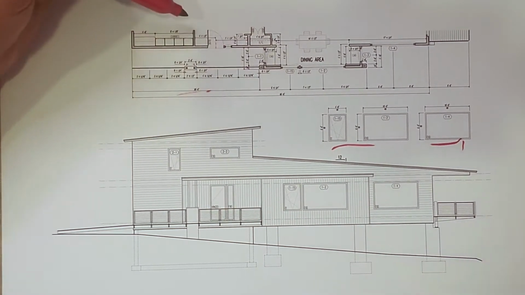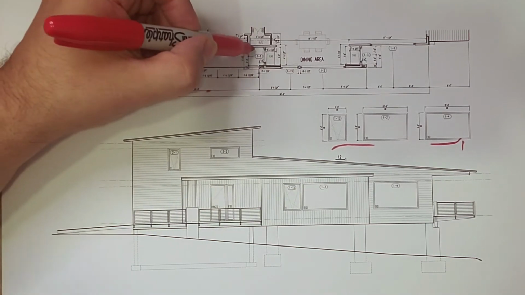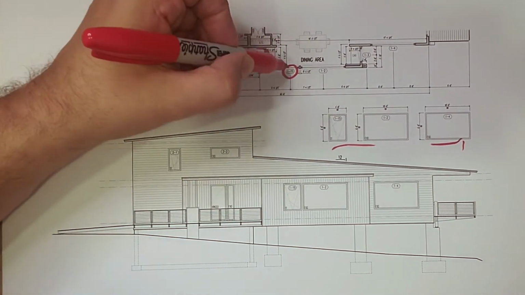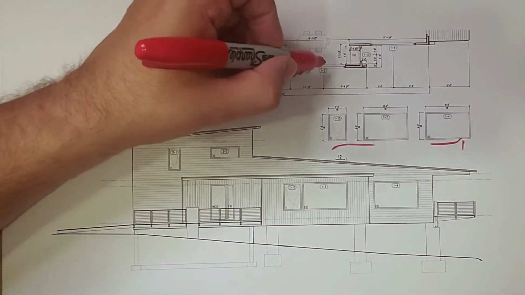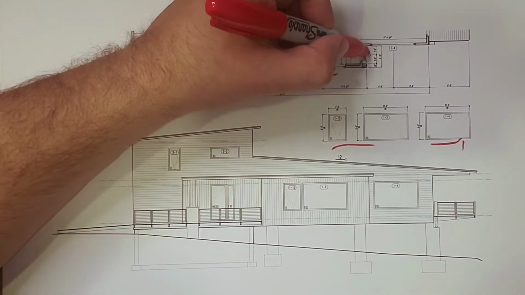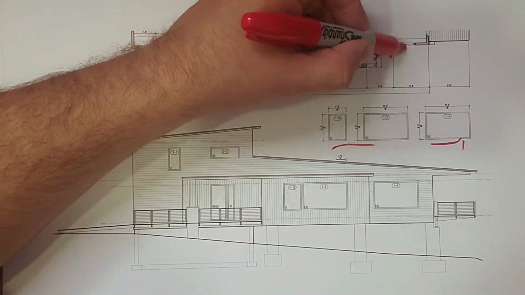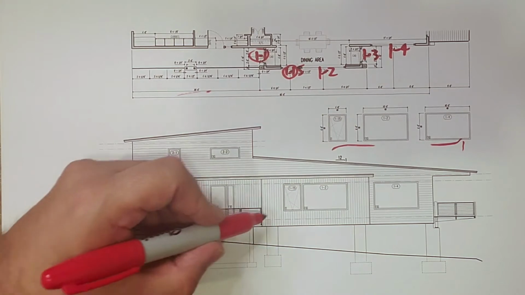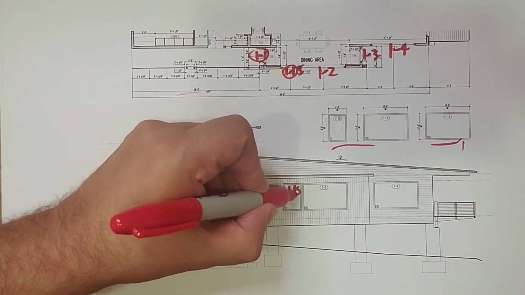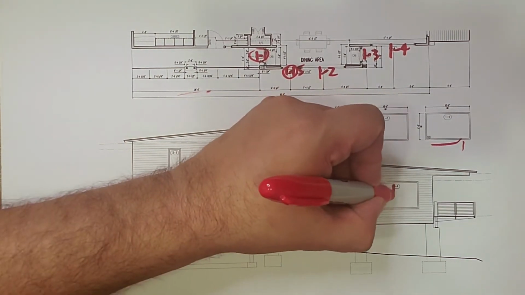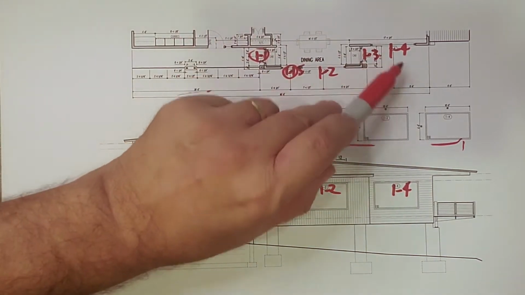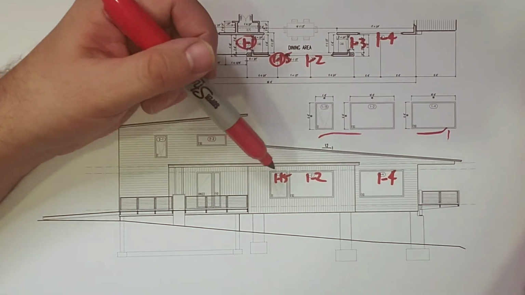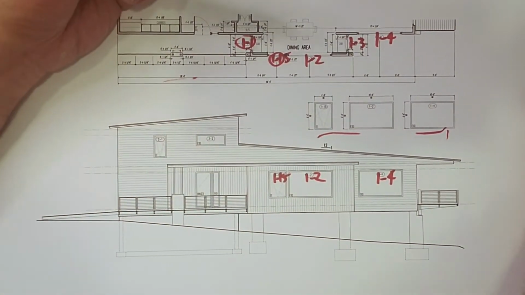So starting out with that partial floor plan, you'll notice there's what we call window tags. So this is 1-1, 1-15, 1-2, 1-3, and 1-4. Well, it just so happens that those window tags are down here, 1-15, 1-2, 1-4. So that window and that window are obviously the same window, just drawn in plan and drawn in elevation.